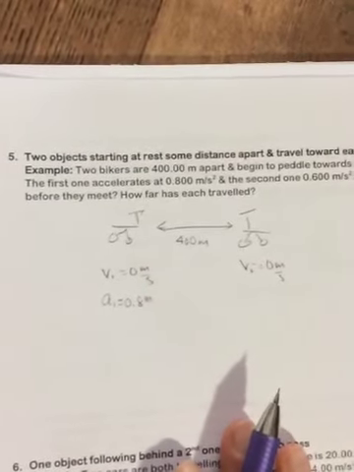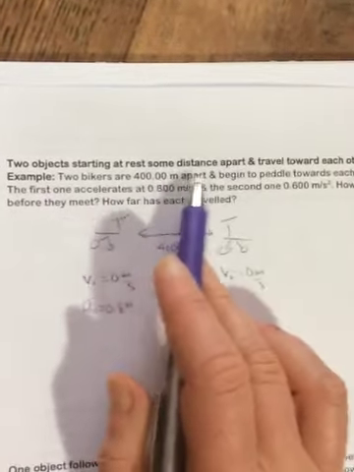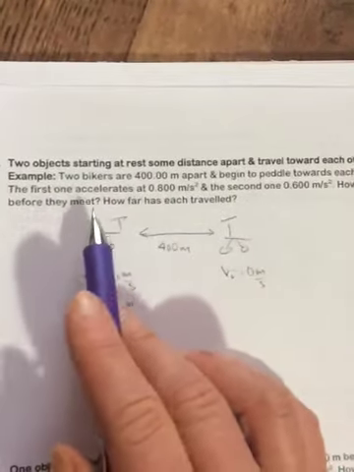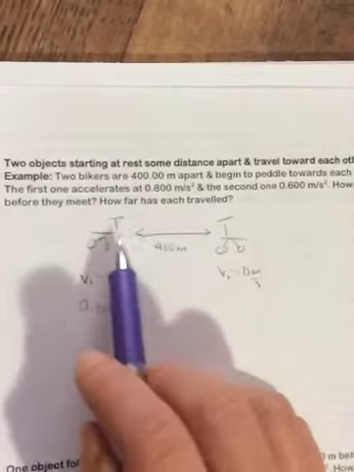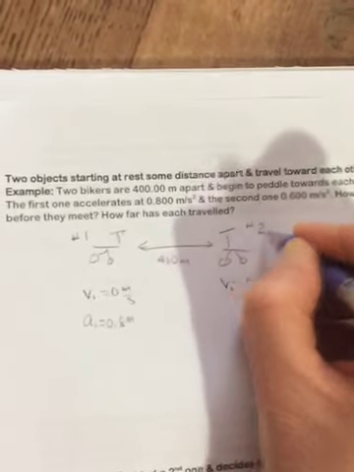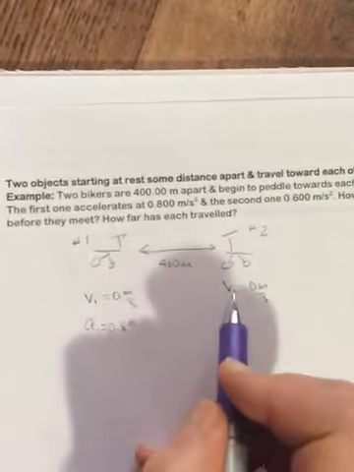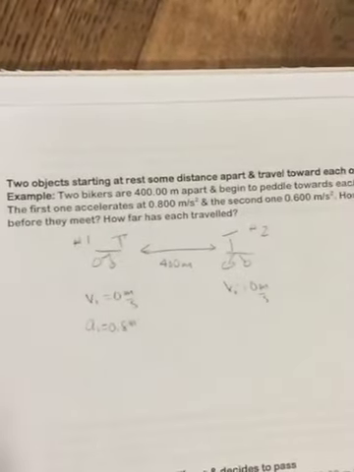Okay, so example number 5. You have two bikers, so there are two objects starting at rest some distance apart and traveling towards each other. So you have two bikers that are 400 meters apart, so we can call this guy number 1, and we can call this guy number 2, and they begin to pedal towards each other. So initially they're both going 0 meters per second.